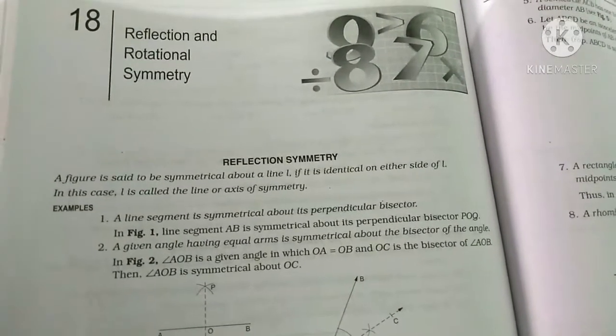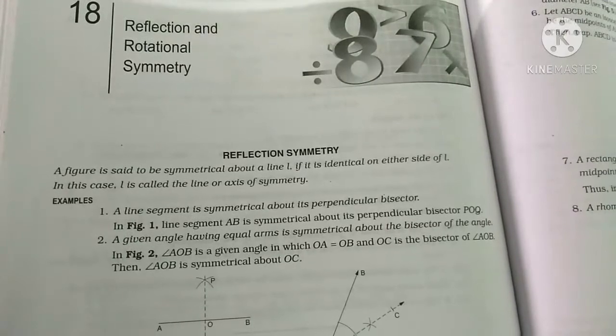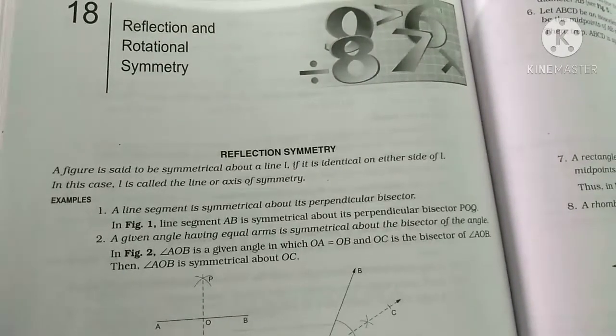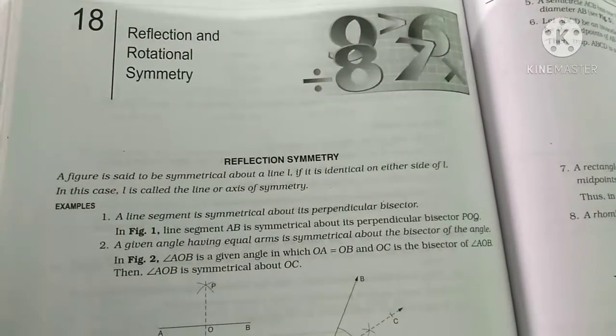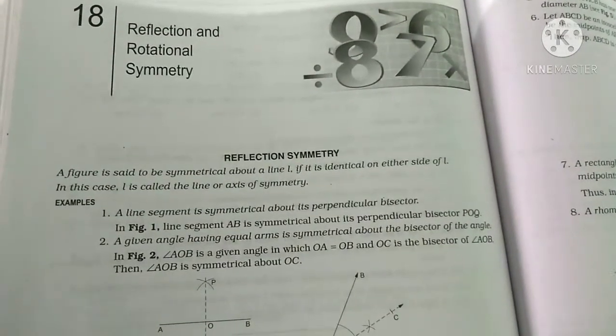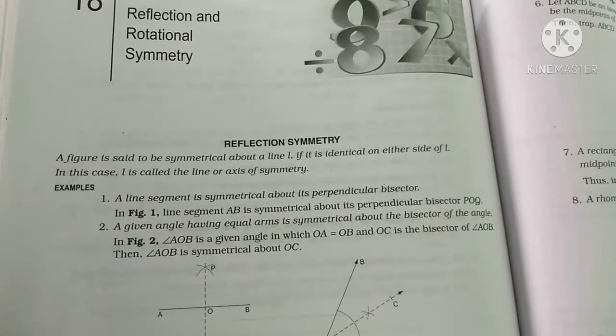So in this chapter we'll discuss symmetry, which is related with reflection. You've already learned this symmetry in your previous class. Now we'll see what the symmetry is about.